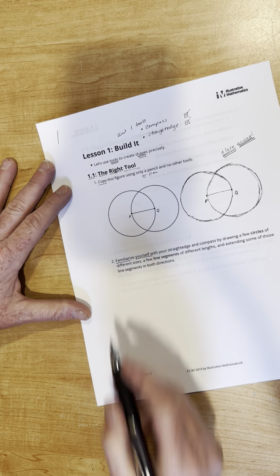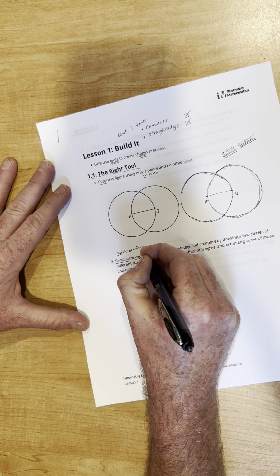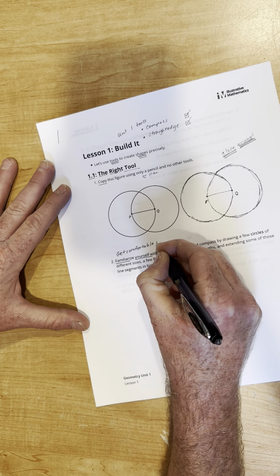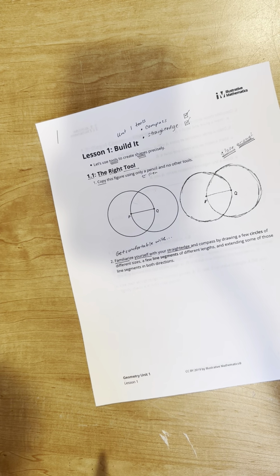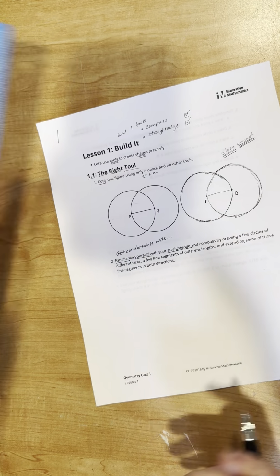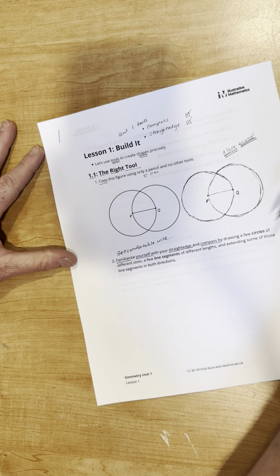Familiarize yourself. That means get comfortable with your straight edge. There's your straight edge. And your compass. There's your compass.